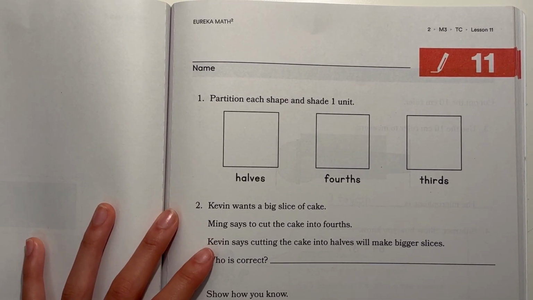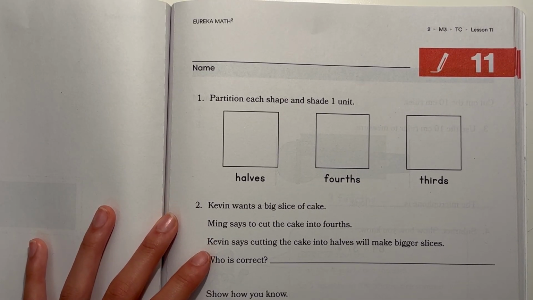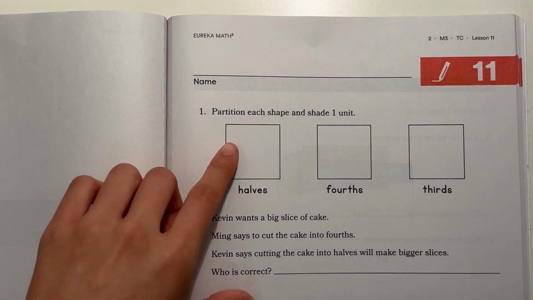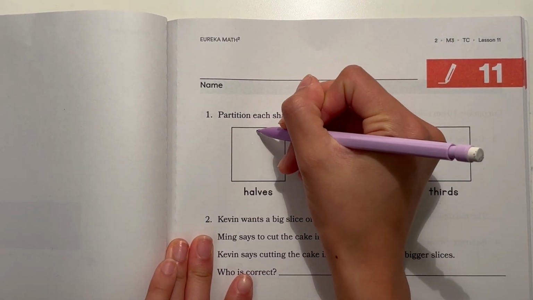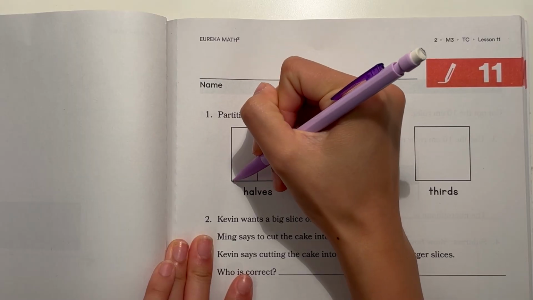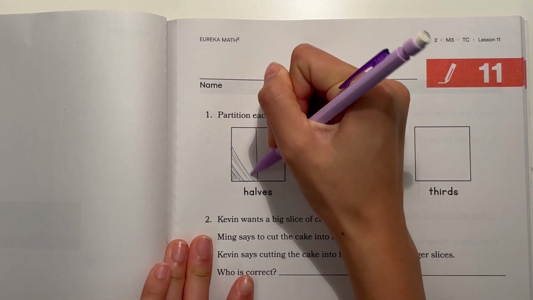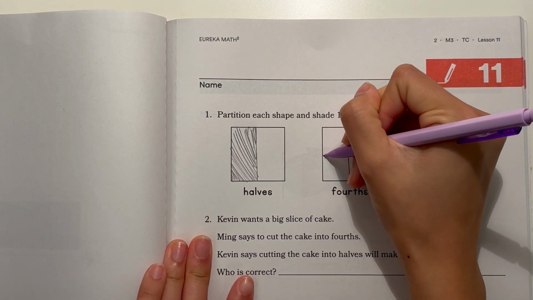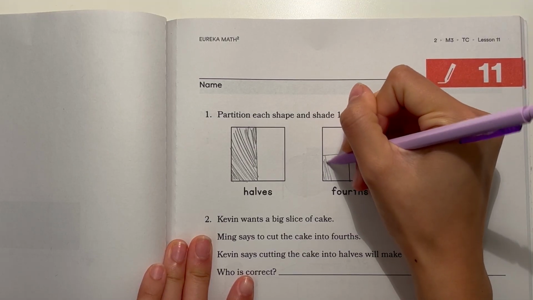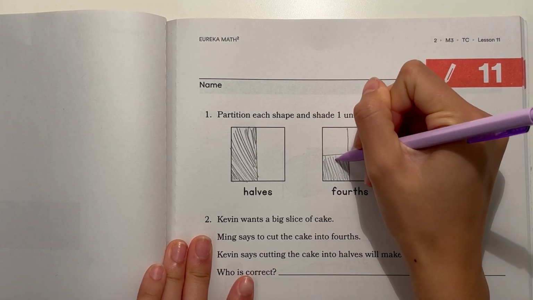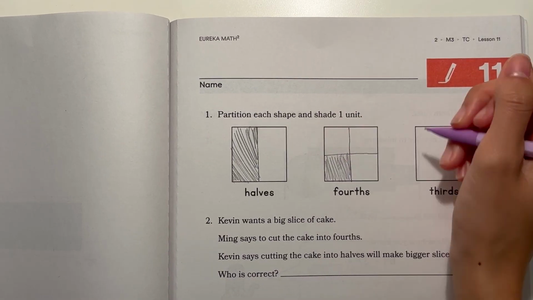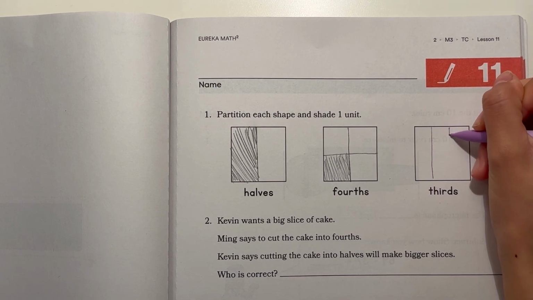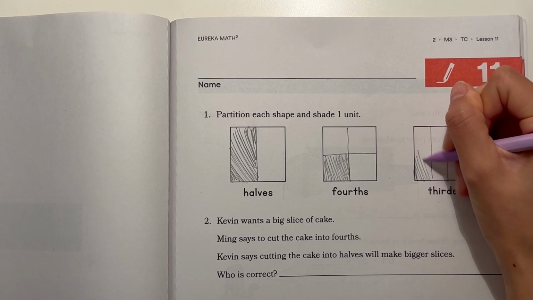Alright, this is lesson 11. Number 1, partition each shape and shade 1 unit. Okay. So halves. And we shade 1 unit, so we shade 1 of the halves. Okay, and now fourths. There's obviously more than one way you can do it. You could do it all vertically or all horizontally. Or you can just make it squares. Okay, and thirds. Shade in 1 of the thirds.